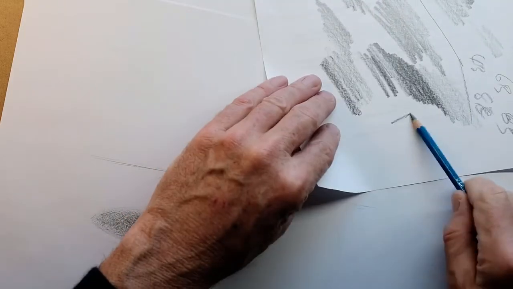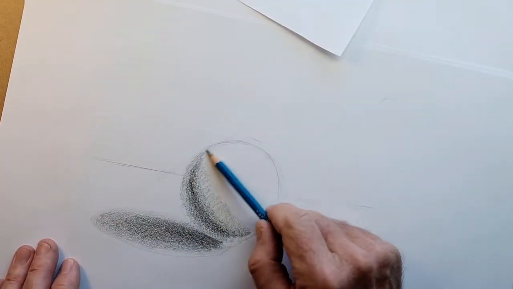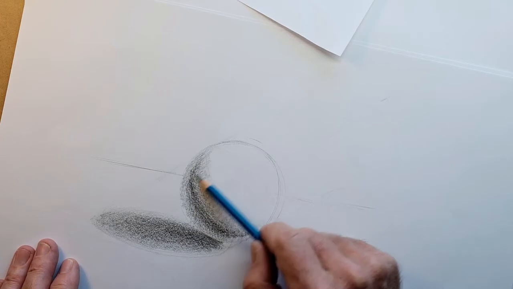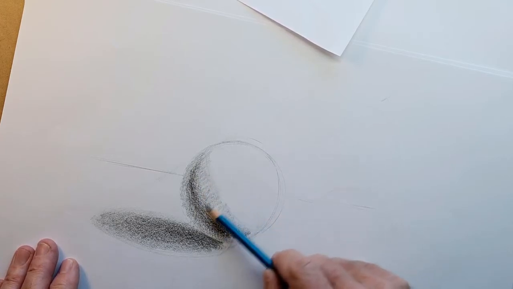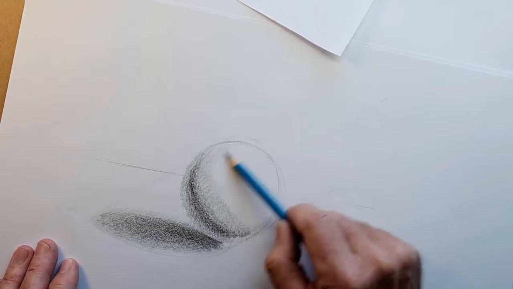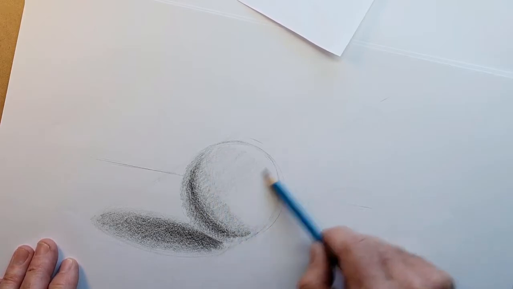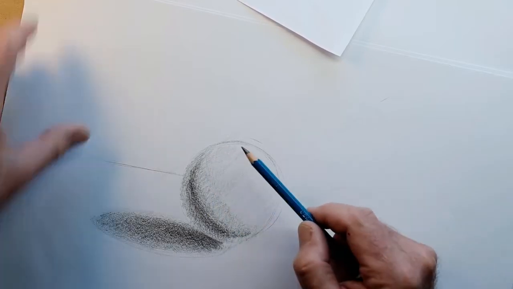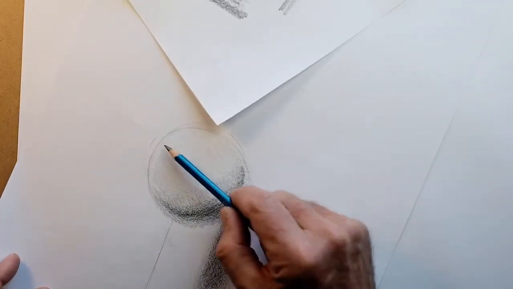And then you just want to sort of soften. You want your transitions to be soft. So we're transitioning from a darker shadow to a halftone, right? Pop in a little halftone here. So we want that transition to be fairly smooth.